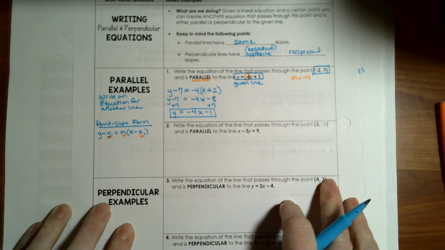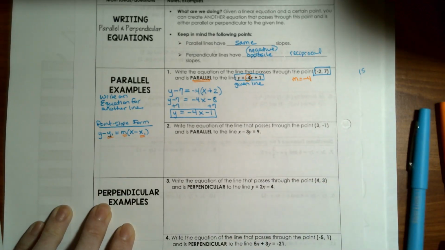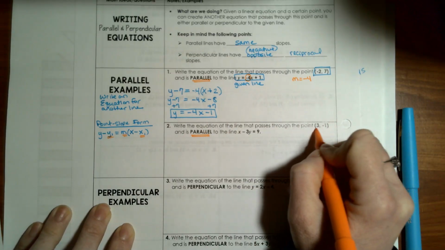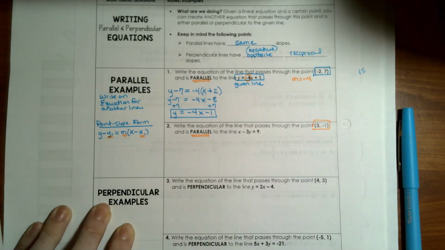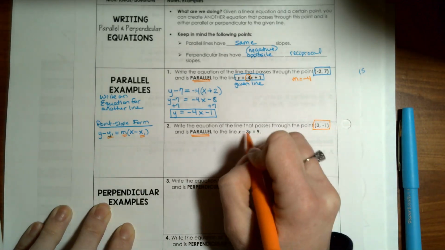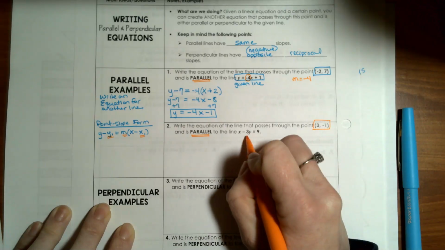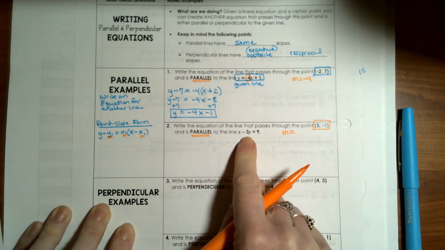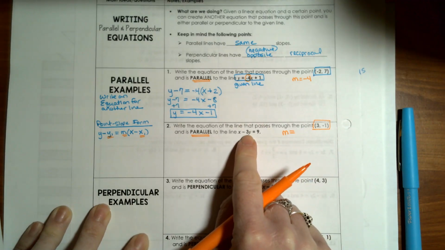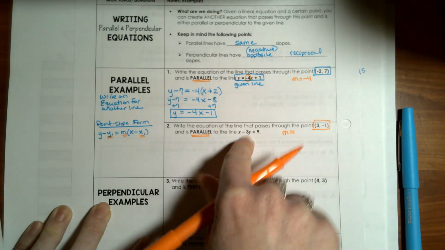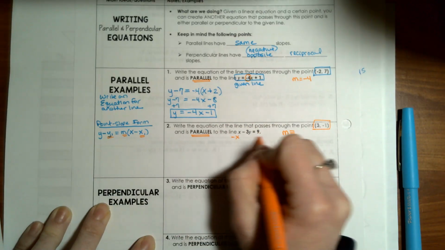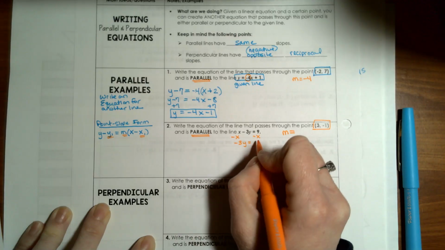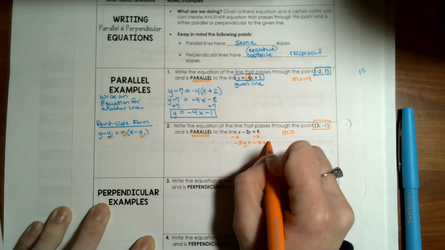Same thing again. We'll do another one. They want us to write an equation for a line that is parallel given this point. So we're going to use point-slope form, and the slope is going to have to be the same as this line. First, we're going to have to find out what this slope is, though, because this is in standard form. So we're going to subtract x from both sides. We end up with -3y equals -x plus 9.